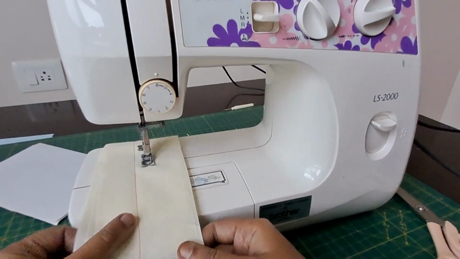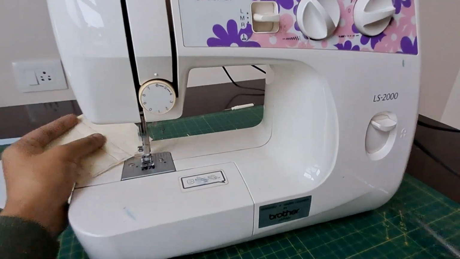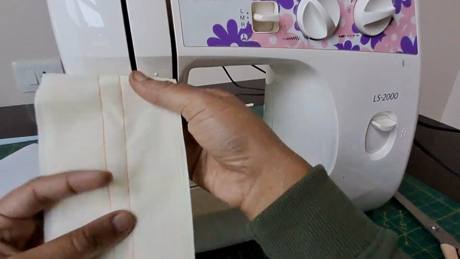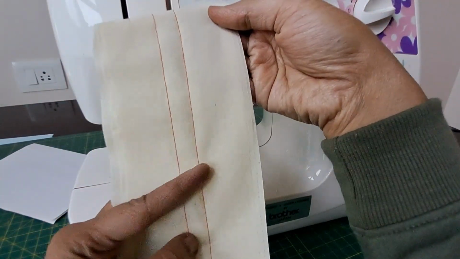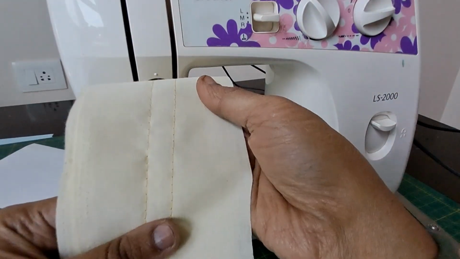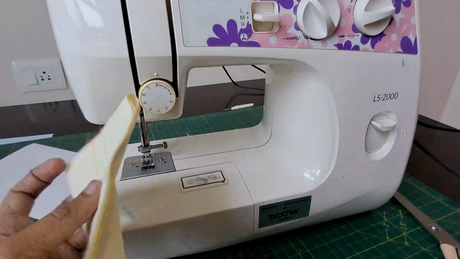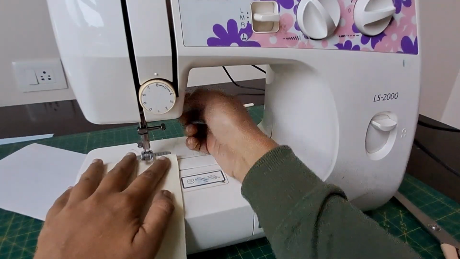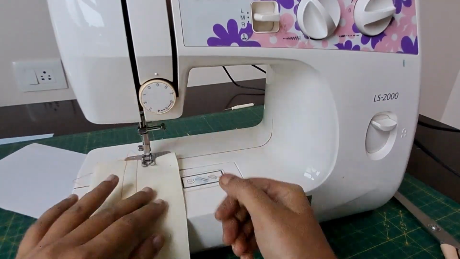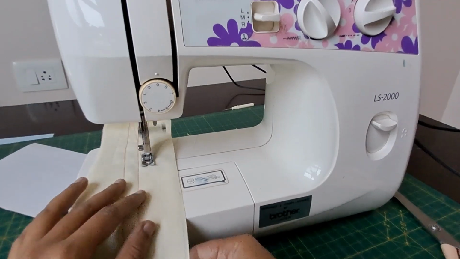You can see after stitching that as the thread tension increases, the tightness of the stitches is going to increase and slowly the wrinkles would start coming. Now we are increasing the thread tension to 9.